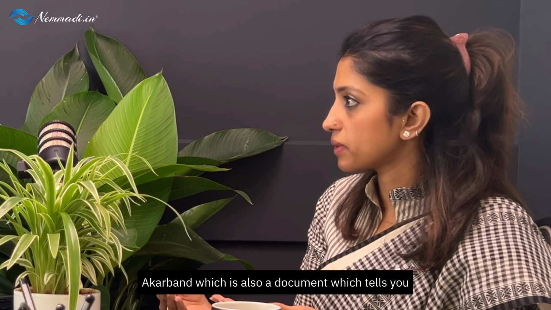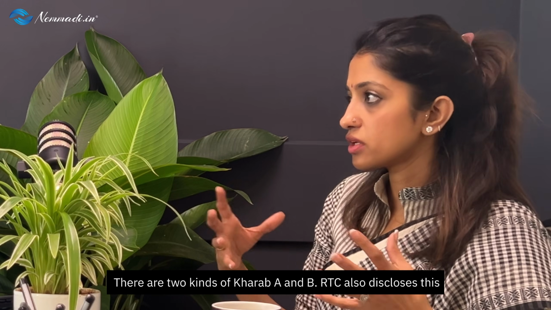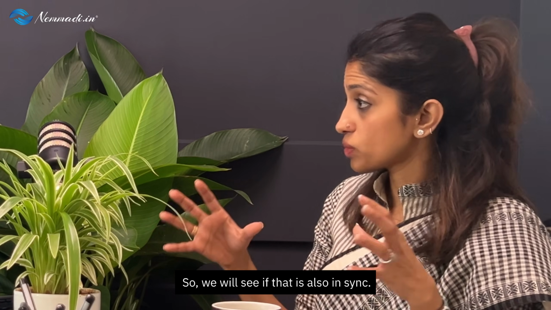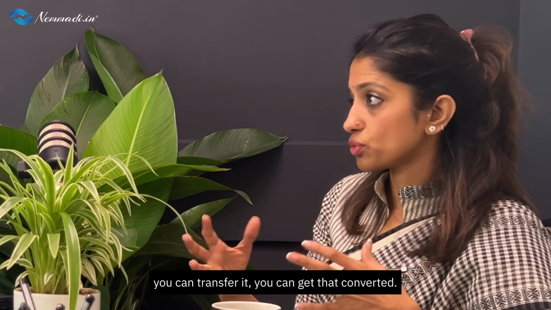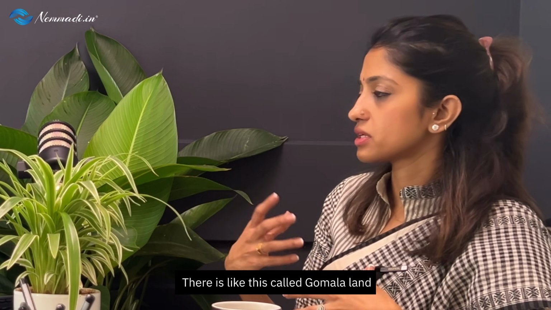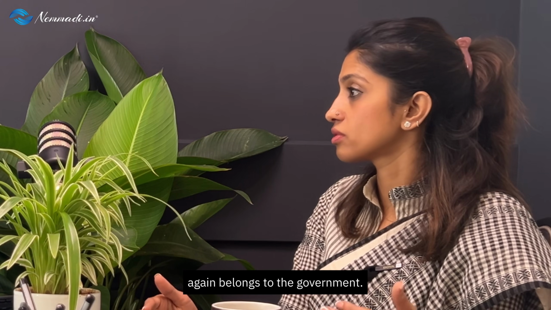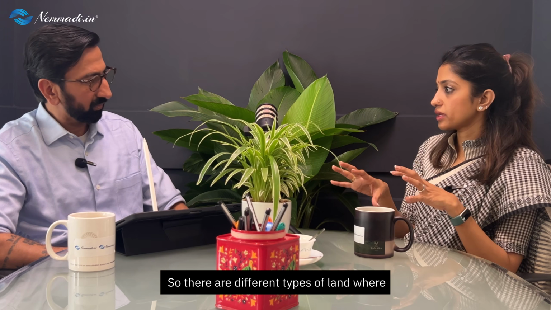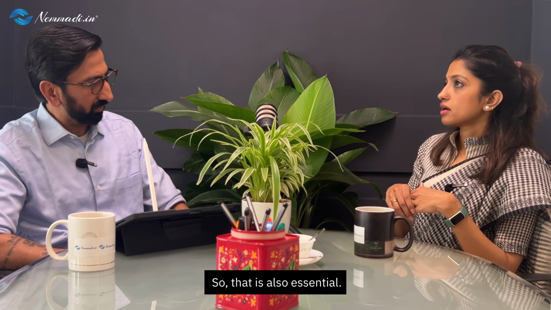Then we look at something called the Akarband, which is also a document which tells you the extent of land, how much Kharab is there. There are 2 kinds of Kharab, A and B. RTC also discloses this. Akarband also discloses this. So we will see if that is also in sync. And A Kharab essentially means you can transfer it, you can get that converted. B Kharab belongs to the government. There are different types of Kharab. There's one called Goma land, which used to be cow shed, which again belongs to the government. So there are different types of land which are B Kharab and government lands, and you cannot buy them. So that's also essential.